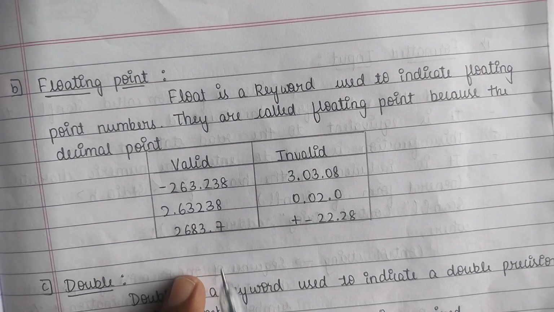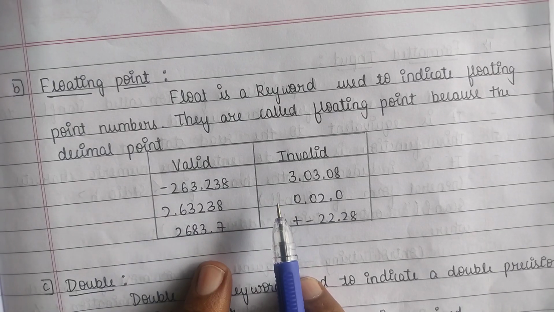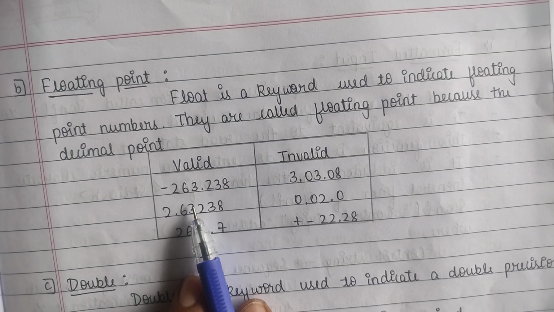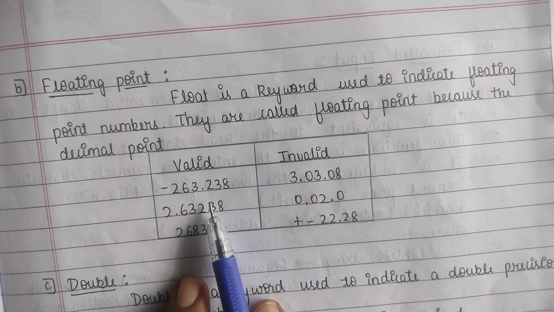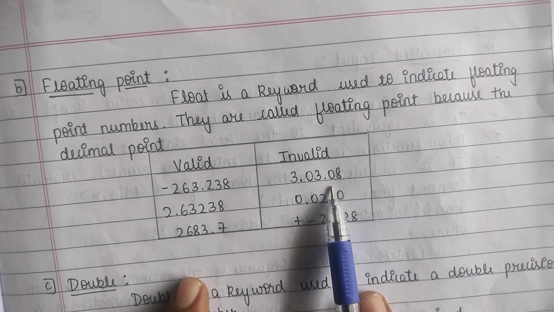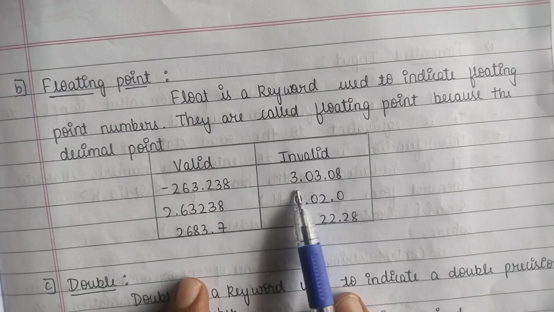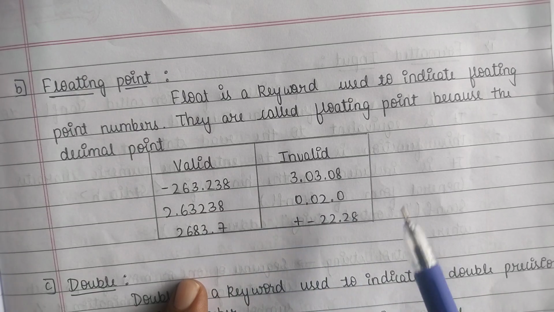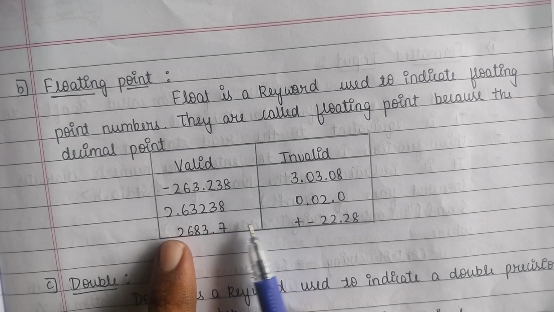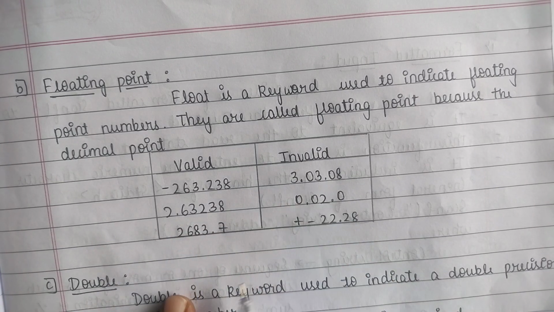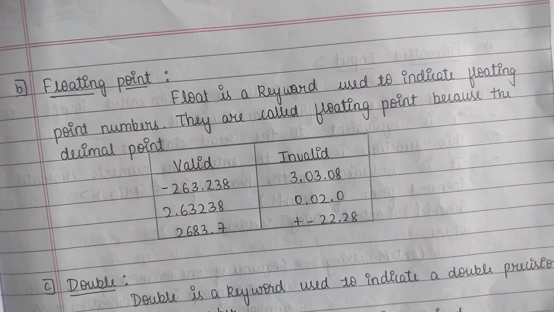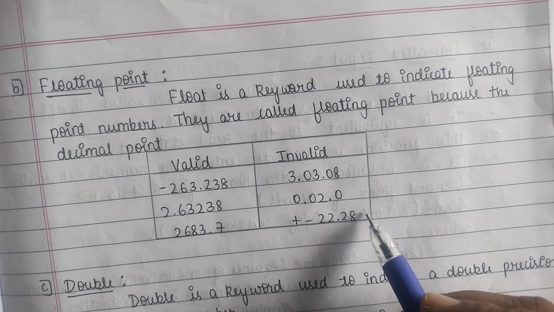For example, here are some values I wrote, which are valid and which are invalid. Minus 263.238 is valid. This one is invalid because it contains two decimal points. 2.63238 is valid. Again, this is invalid because of two decimal points. This is valid. And this is invalid because it contains two consecutive signs, plus and minus.